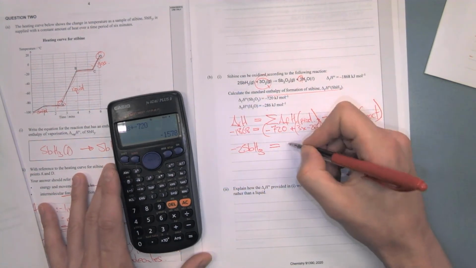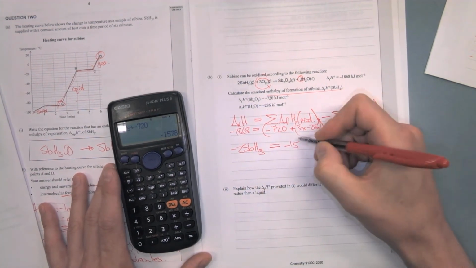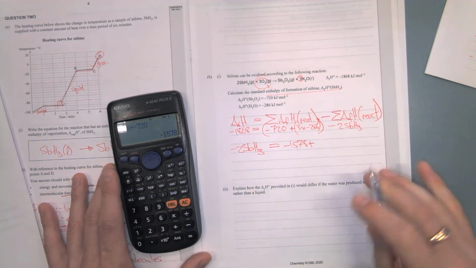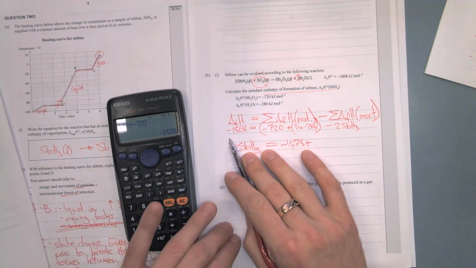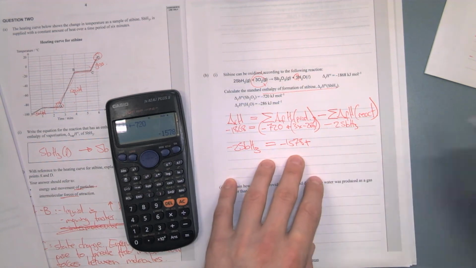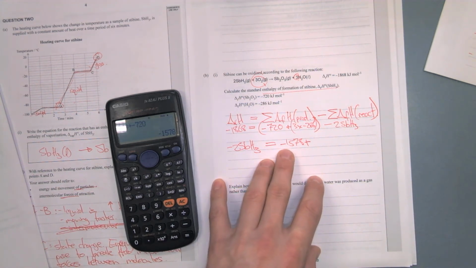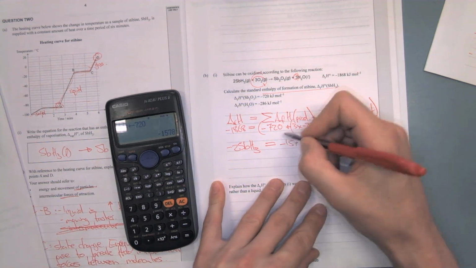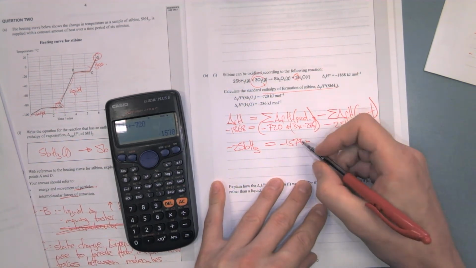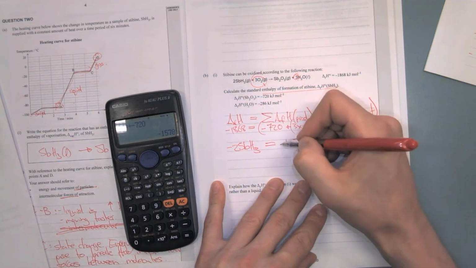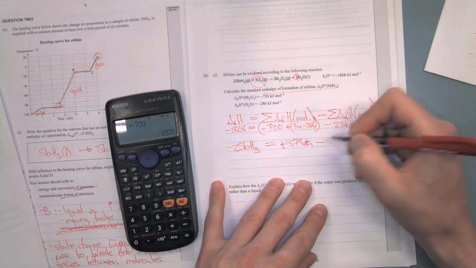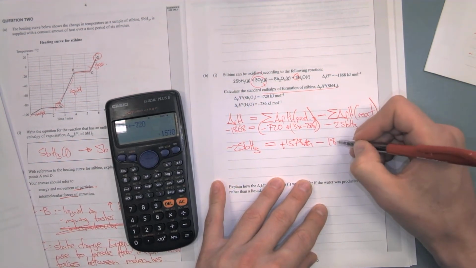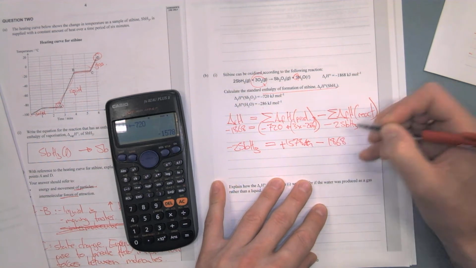I'm going to add that to this side to get rid of it. Oh no, I'm going to have to add that over there. I'm going to keep that as a negative. I'm going to keep that as negative. That goes there. That goes subtract 1868.